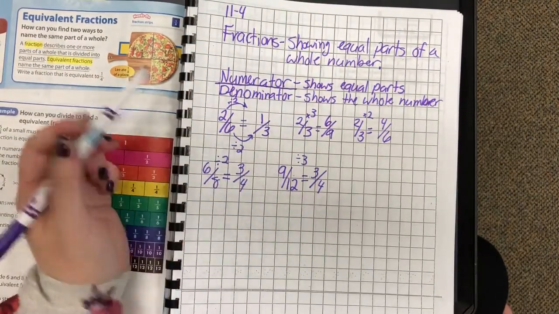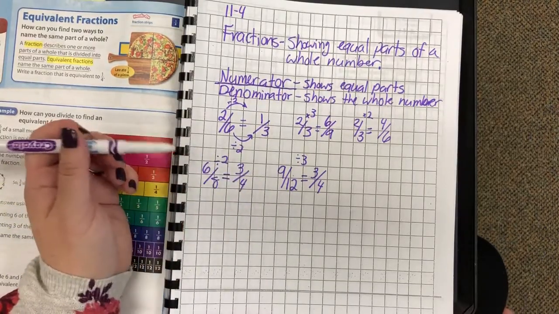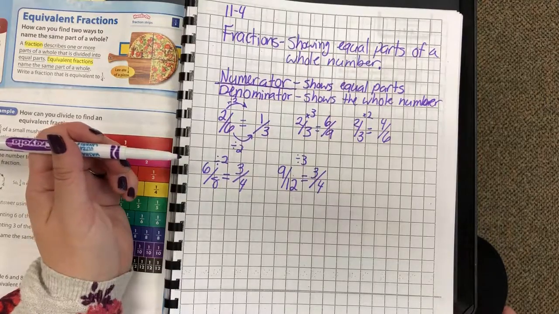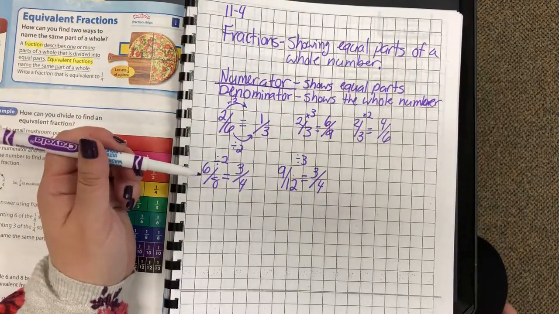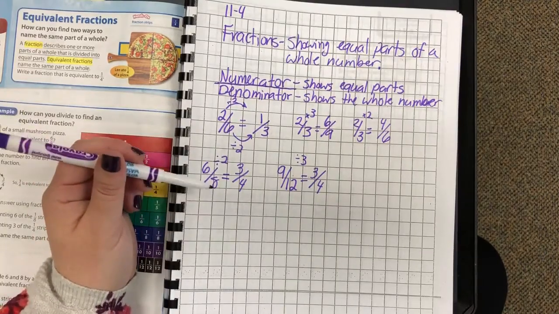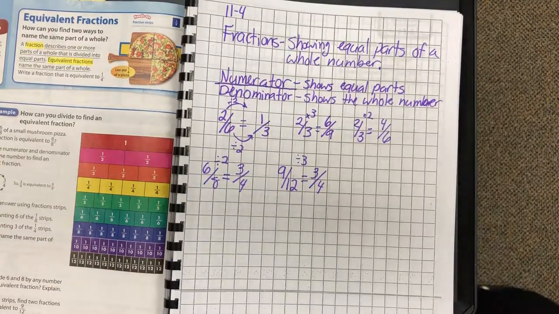6/8 and 9/12 both reduce down to 3/4. They are equivalent fractions. They are showing the same amount. And I bet if I got my little fraction stickers, that would show that 6/8 and 9/12 show the exact same thing.